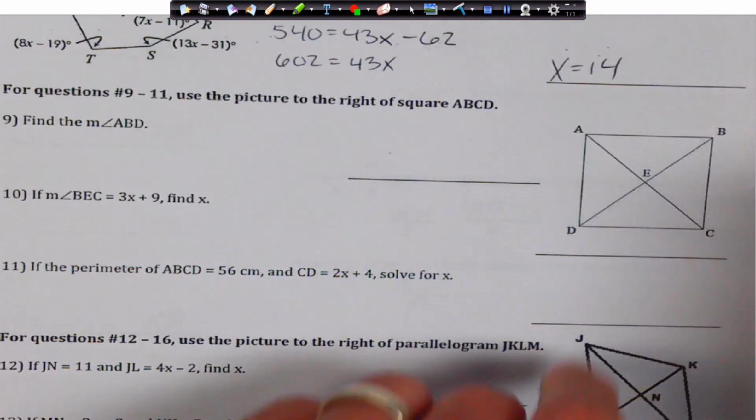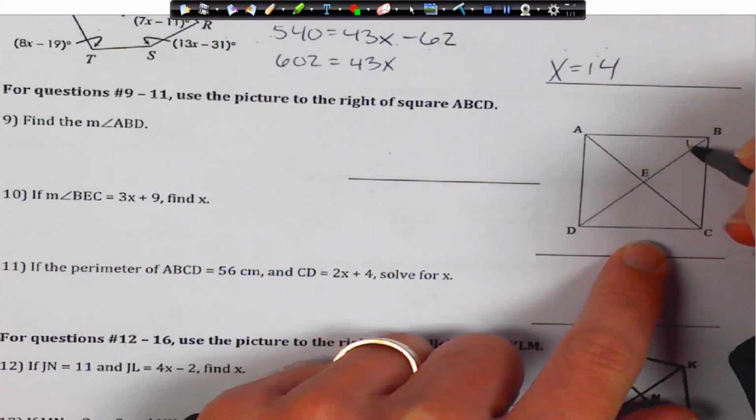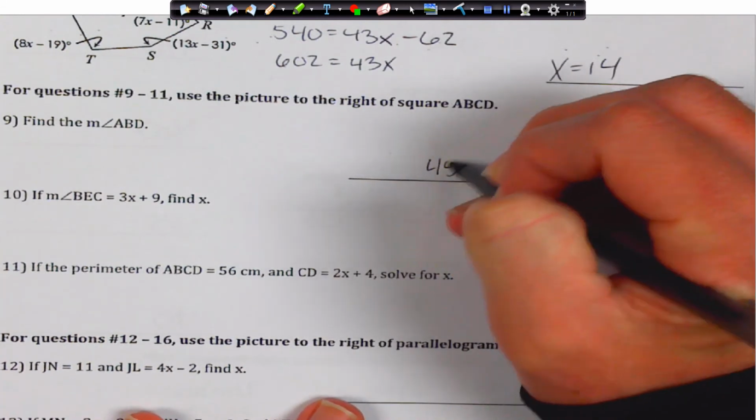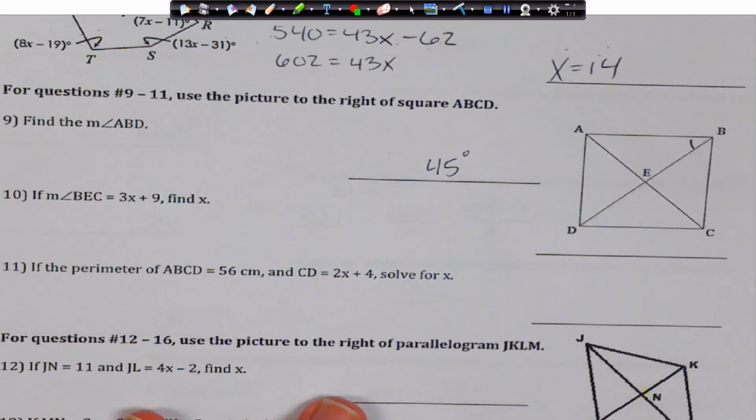So ABD is this guy right here, and trying to find that guy, it's just going to be 45 degrees. We actually just saw it in the little picture there. No matter what, it's going to be 45 degrees. So we should feel pretty confident that that's what we're going to have, and we can now move on.